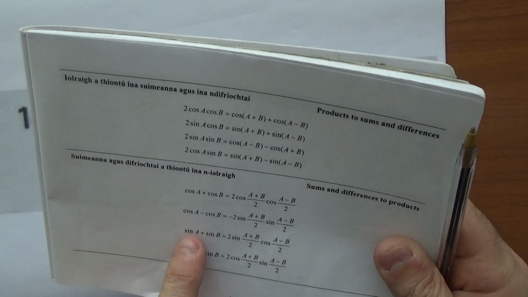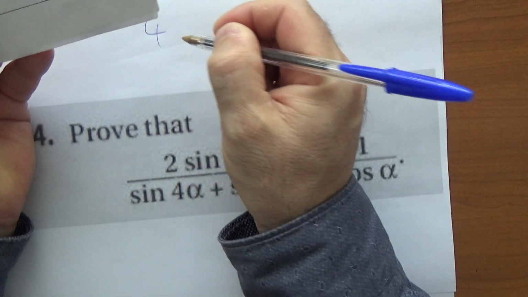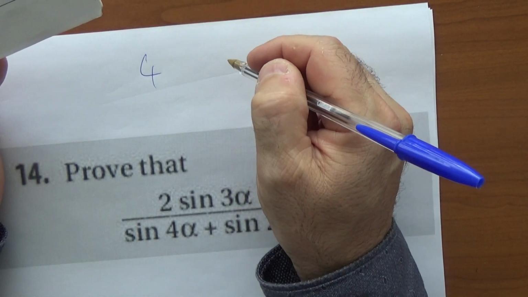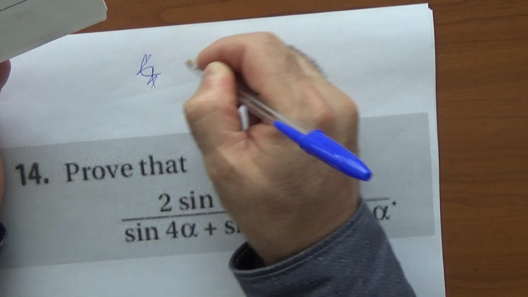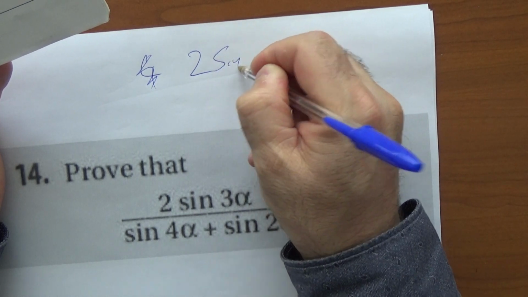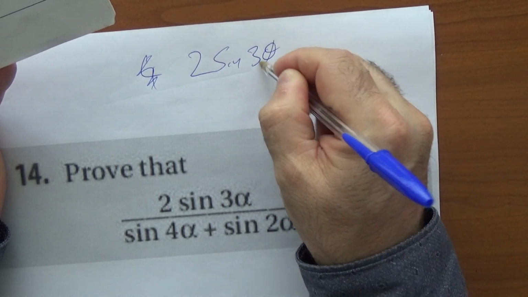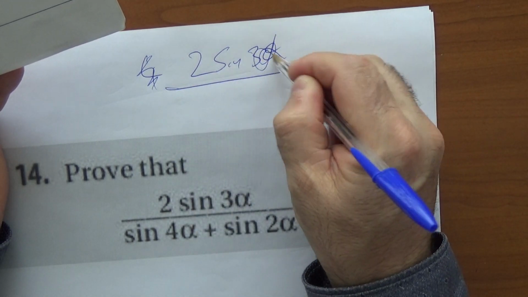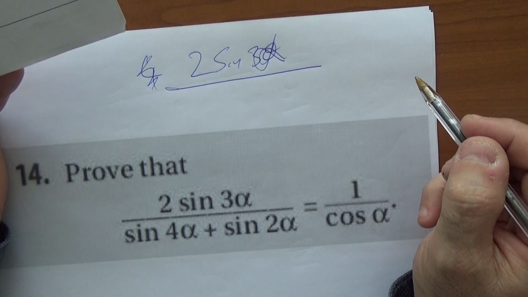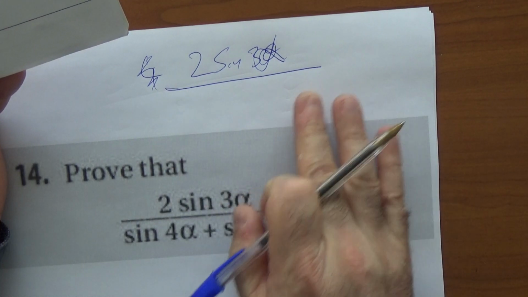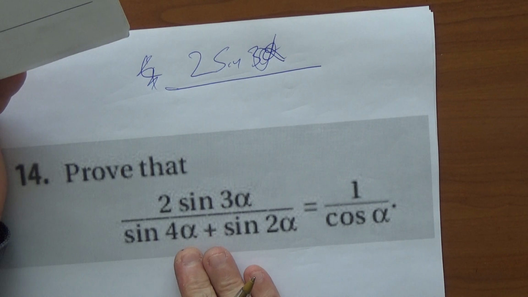So we're going with a double sine, a sum of a sine. Look for your sum of a sine, and off we go here. So let's write the top as is. Top as is. What am I writing? 4 then. That's 2 sine of 3 alpha. Over, so on the whole bottom line we want to come up with our identity.